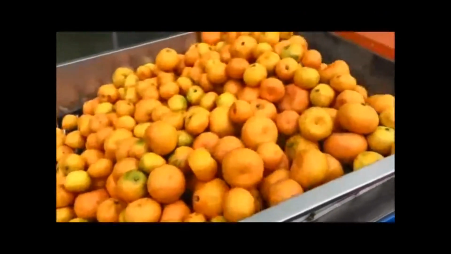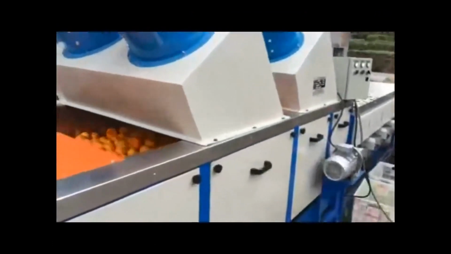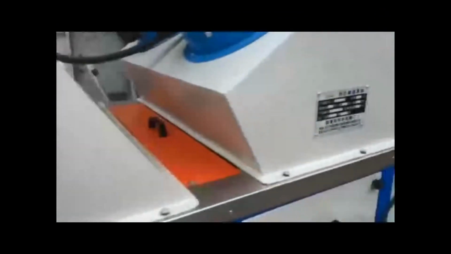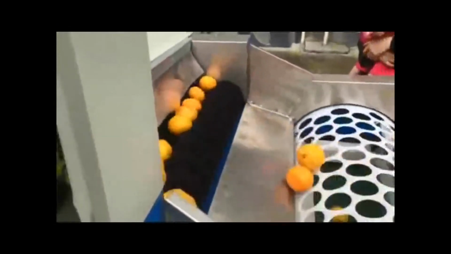Here we've got oranges of various sizes, and they go into these machines, which have screens, and then they start to be collected. If you look at this section, these are drums rotating at various speeds.